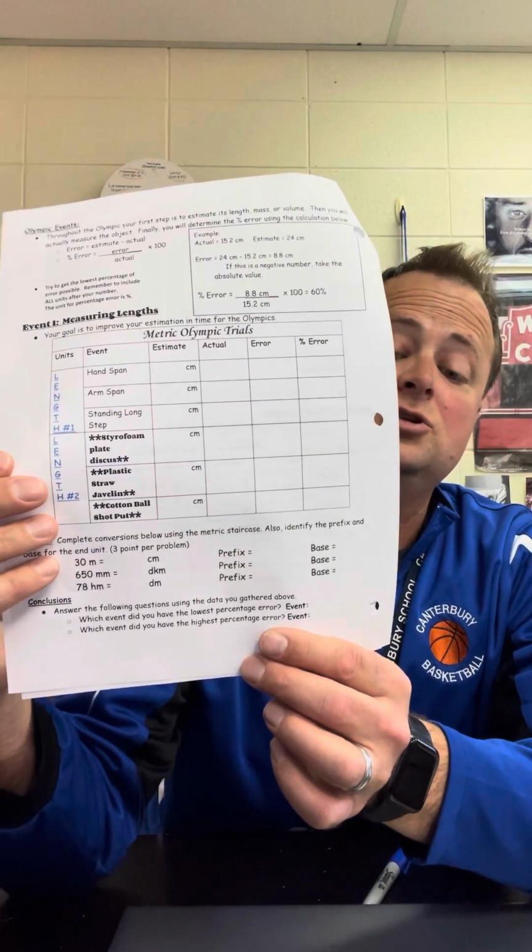After you calculate your error and percent error, if you didn't get to it during the stations, there were some metric conversion problems to do. What you need to do there is just convert the units. Like this first one says 30 meters, you're turning that into centimeters, using our staircase. It also says to identify the prefix and the base for the end unit. In this case that would be centimeters. So for prefix, I would write C. For base, I would write down M. There are scenarios where it's just a letter by itself and there isn't a prefix, so you just leave it blank and write down the base.